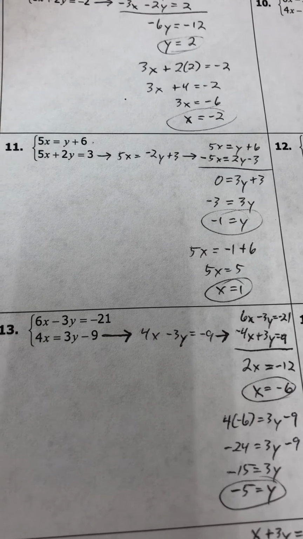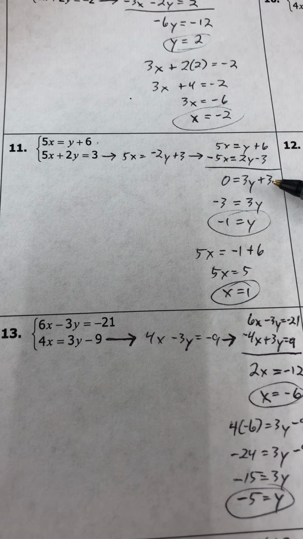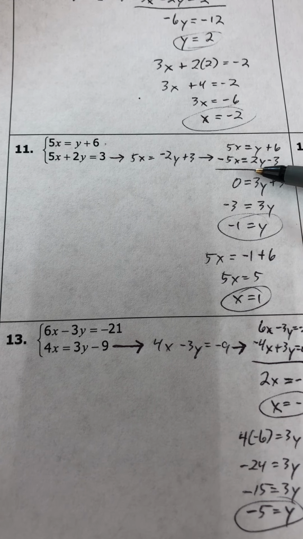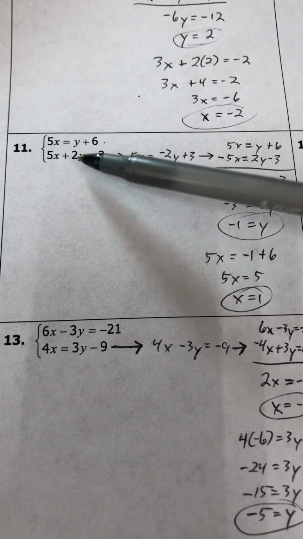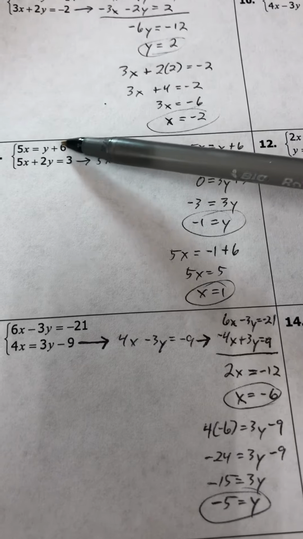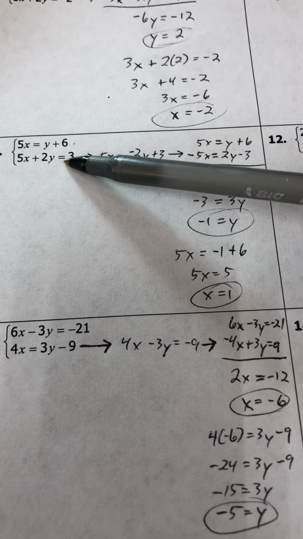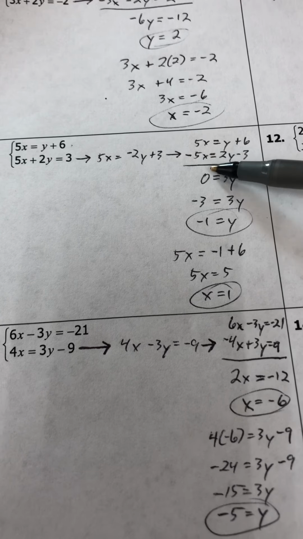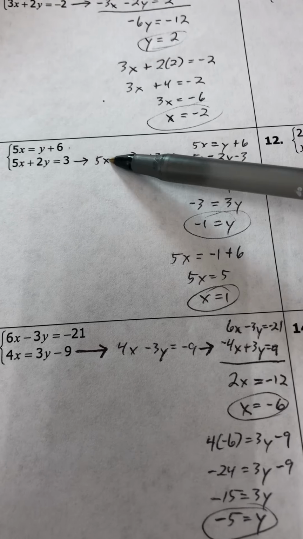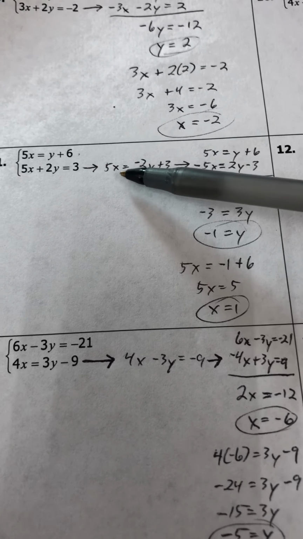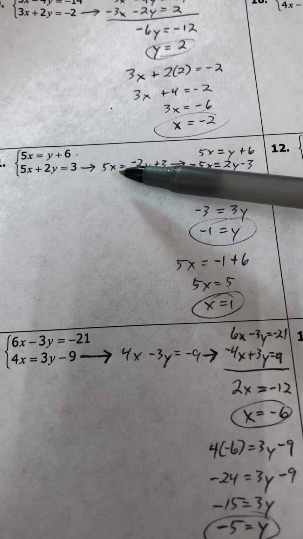For number 11, I noticed I had to do a couple changes in order to get this where I wanted it. So I'm going to make this one, and I could have gone either way. I could have done it backwards. I could have made this equation look like this equation, and change it. But I ended up making this one look like the top one. So I wanted to get the x on one side. Didn't have to go that route, but I did.